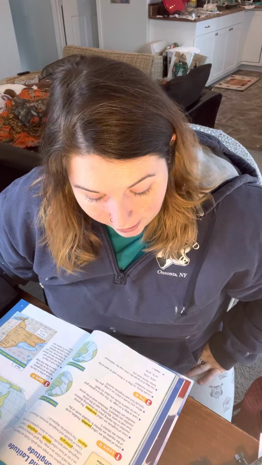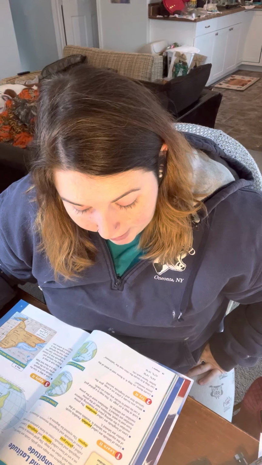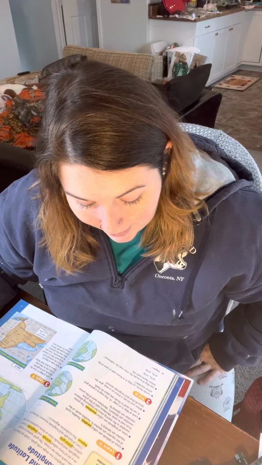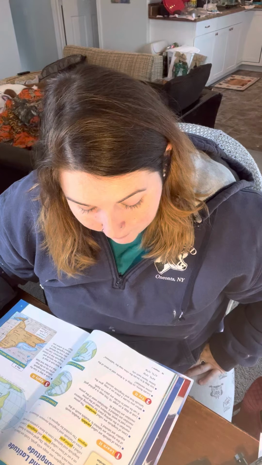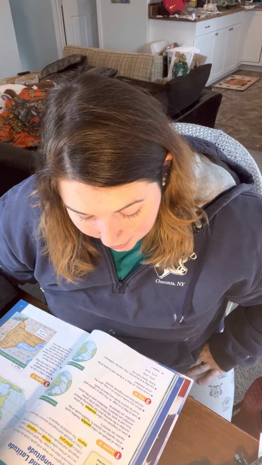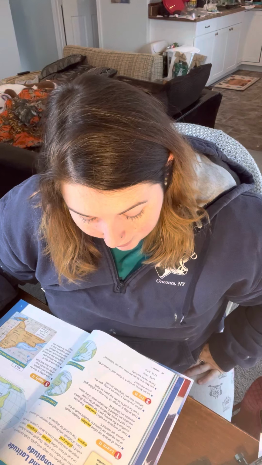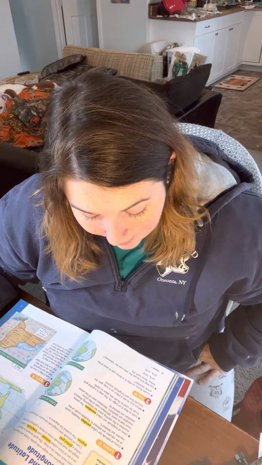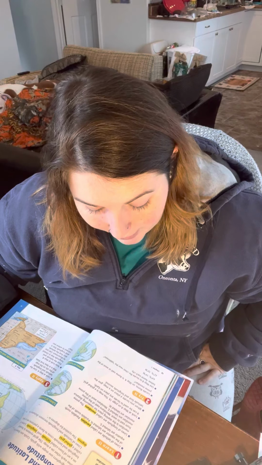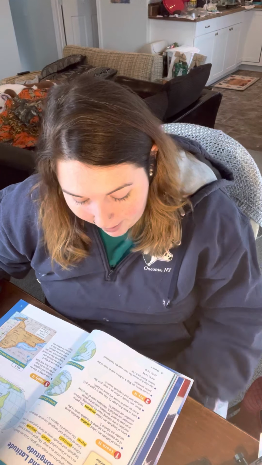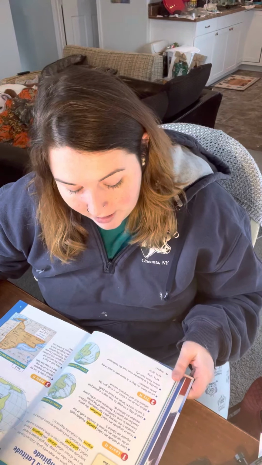The symbol for degrees is a little circle. For number 1, learn it. Lines of latitude are called parallels. Parallels north of the equator are labeled N, and parallels south of the equator are labeled S. Lines of longitude are called meridians. The prime meridian is the starting place for measuring distance from east to west. Meridians east of the prime meridian are labeled capital E. Meridians west of the prime meridian are labeled capital W.